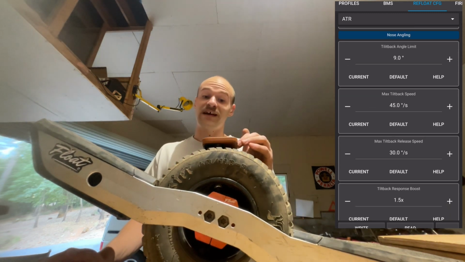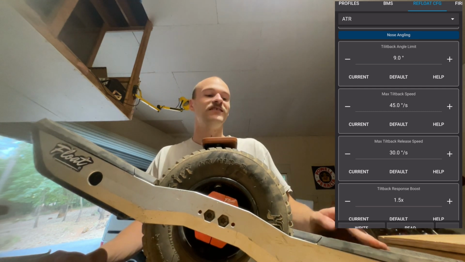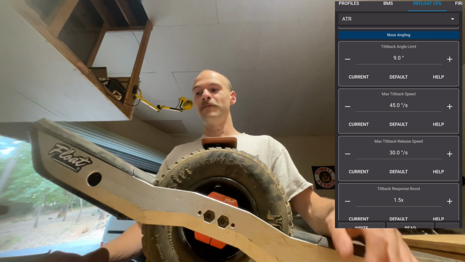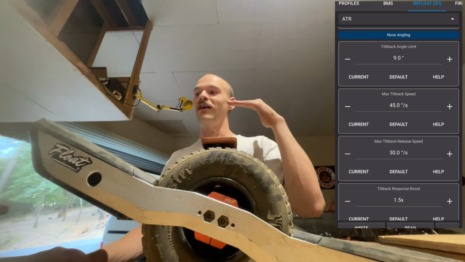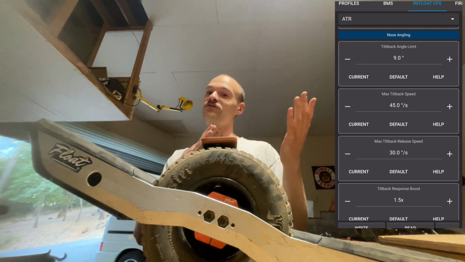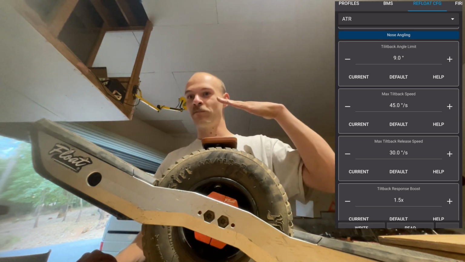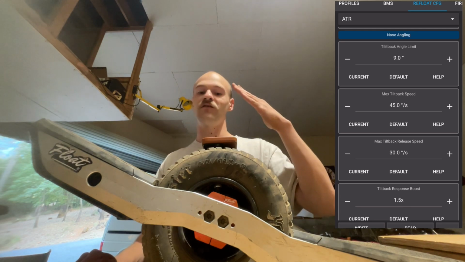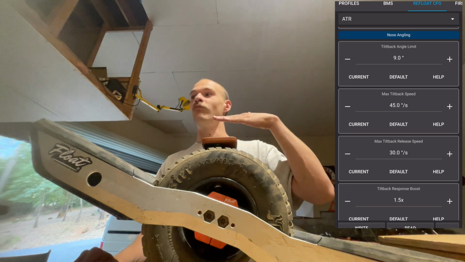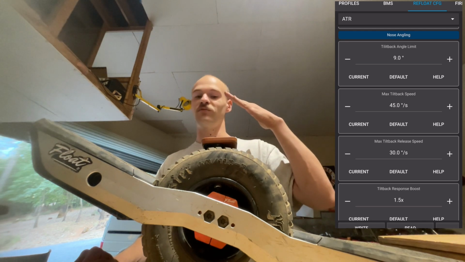The max tilt back speed and release speed are the most important settings in ATR, in my opinion. And that's how quickly am I going to re-level the board. So if I'm at flat right now, the expected acceleration versus actual acceleration is different. So we decide that we do need to do ATR. I'm going to go from 0 to 4 degrees. Or, how quickly am I going to go from 0 to 4 degrees? Am I going to go at 1 degree per second and just barely inch up? Or am I going to go at 100 degrees per second and level the board up really quickly?